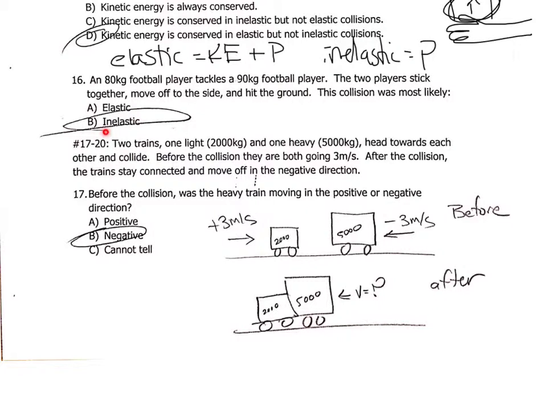Last question. We have a light train and a heavy train. We know that they're heading towards each other, but we're not told the directions, like which is which. Before the collision, they're both going 3 meters per second. Now we don't know yet which is big and which is small, but we know that after the collision, the trains stay connected and move off in the negative direction.